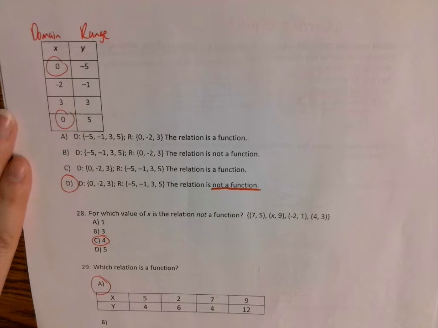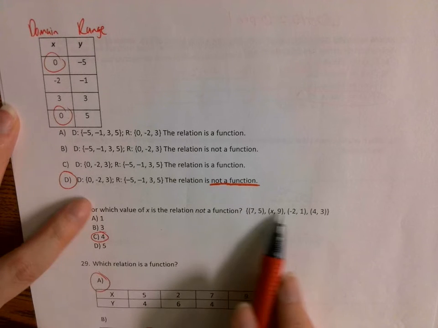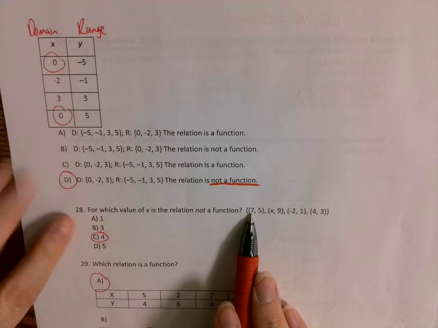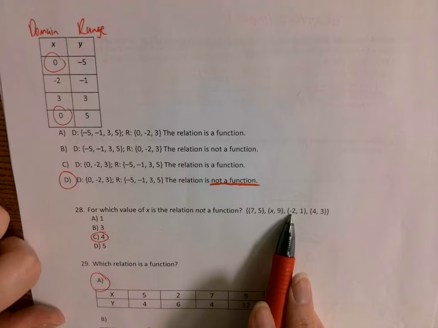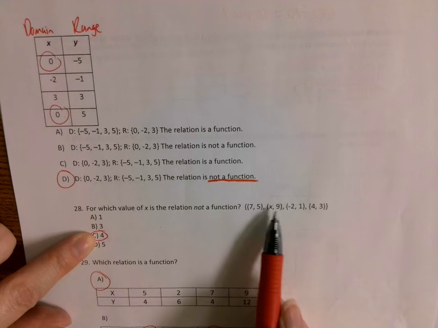Problem number 28. Which value would make x not a function? So it could either be a 7. Well, we don't have a 7 here. It could be a -2. I don't have a -2 listed. A 4. I have a 4 here. So if I put a 4 for my x, that would make it not a function.